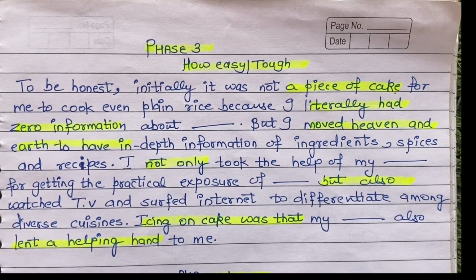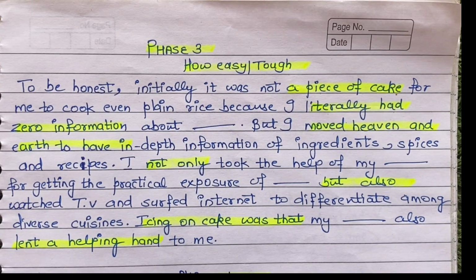Now comes phase number 2. It explains how easy or tough it was. To be honest, initially it was not a piece of cake for me to cook even plain rice. Piece of cake means it was not easy peasy for me. So initially it was not a piece of cake for me to cook even plain rice, because I literally had zero information about it.